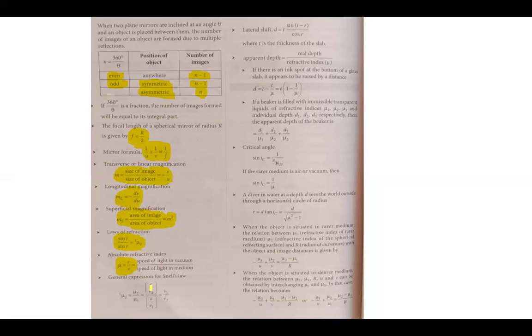The general expression for Snell's law: n2 with respect to 1, or mu2 with respect to 1, is nothing but mu2 by mu1, that is c divided by v2 whole divided by c divided by v1. If you interchange, c and c get cancelled, so n2 by n1 is equal to v1 by v2. That is very, very important.